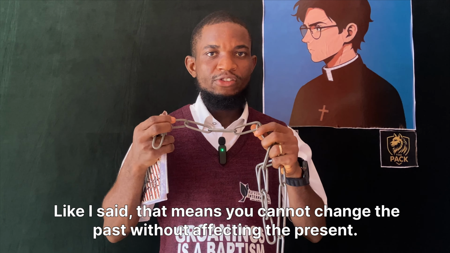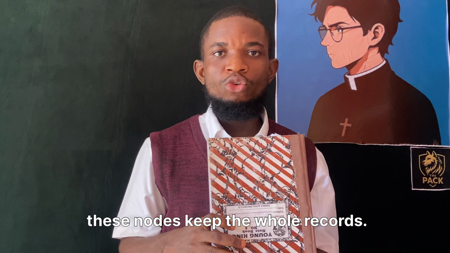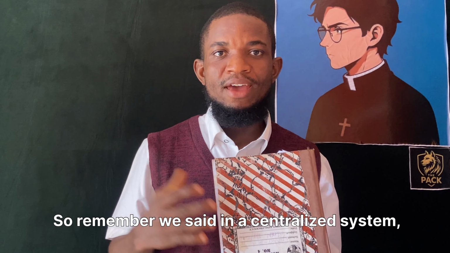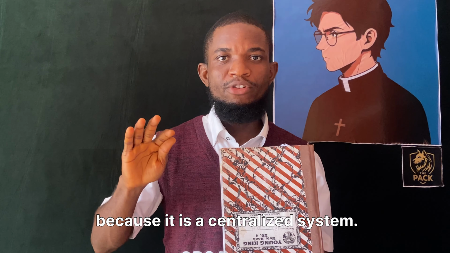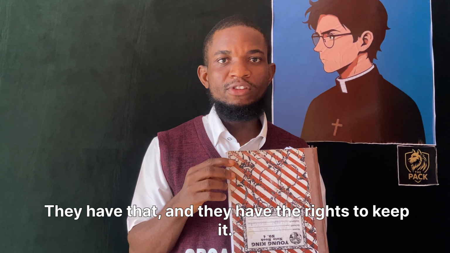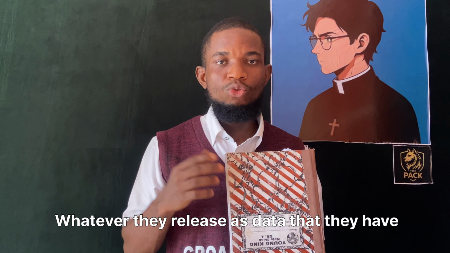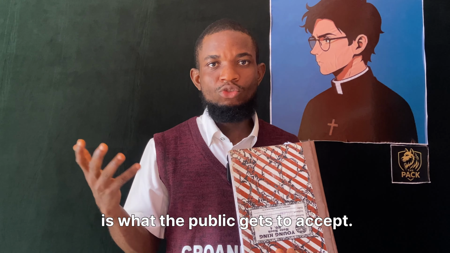So another thing I want to talk about are the nodes. The blockchain runs on a global network of computers known as nodes. These nodes keep the whole records. Remember we said that in a centralized system, a bank can have the record, or Facebook can have the record of their data. They have it and they have the right to keep it, and whatever they release as the data they have is what the public gets to accept.